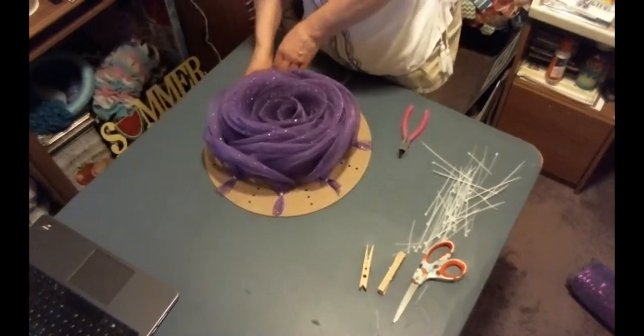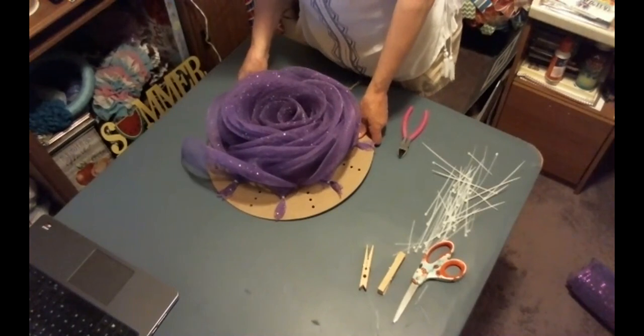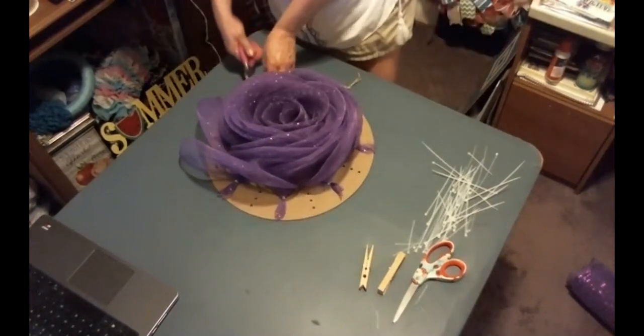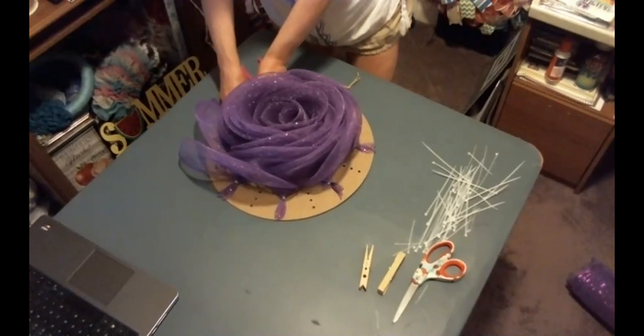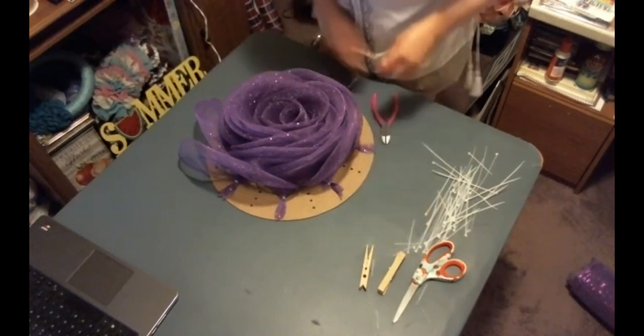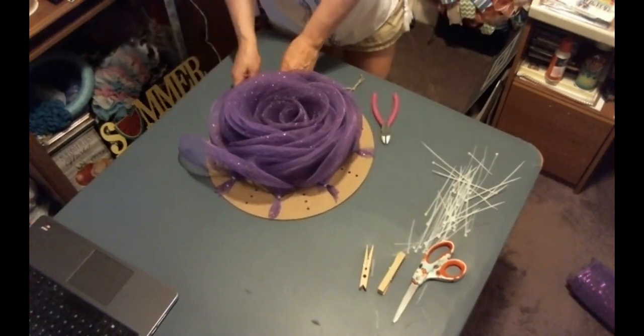What? This one's popping out a little. See, it does. I'm going to cut this off over here. Don't forget to tighten up that zip tie that you use to make your petal, and then you can snip it off.